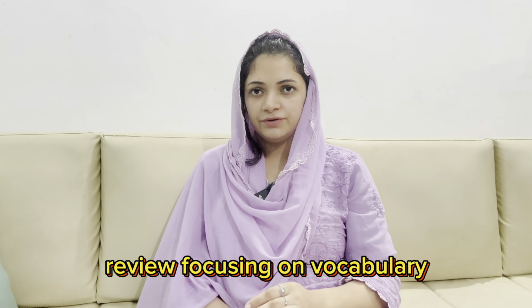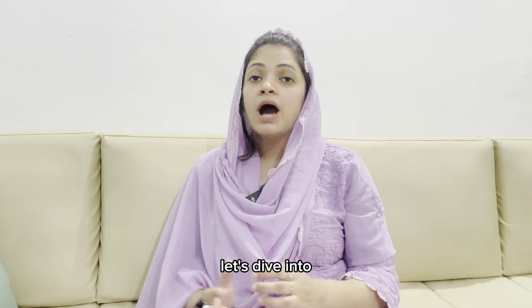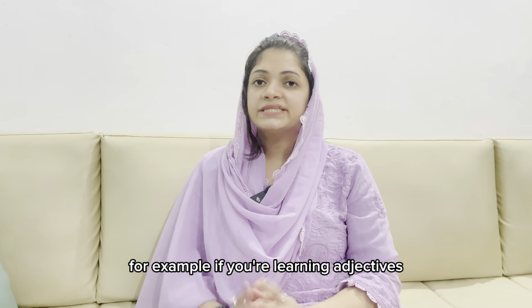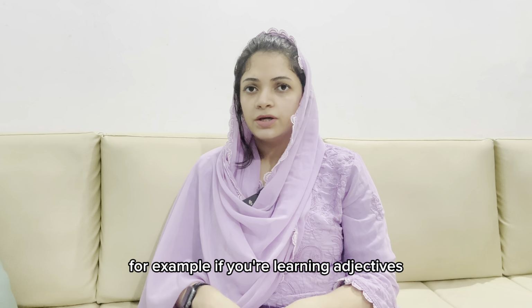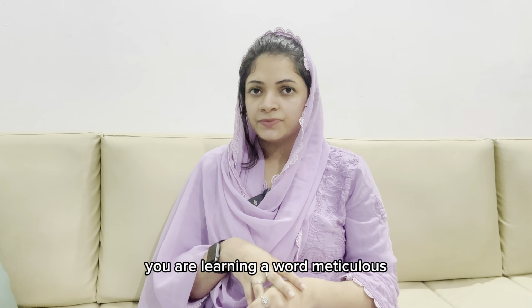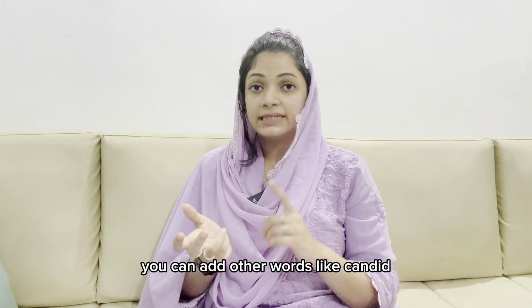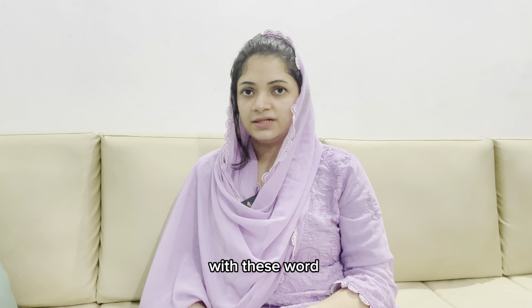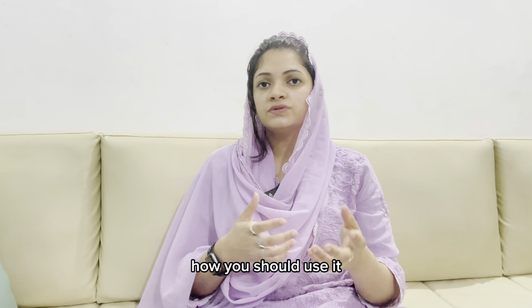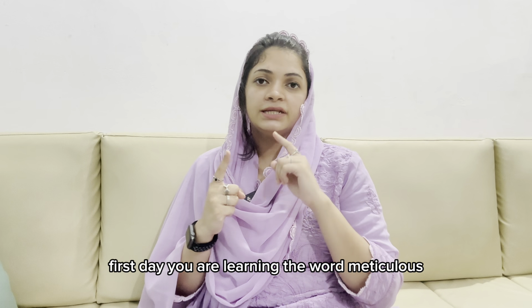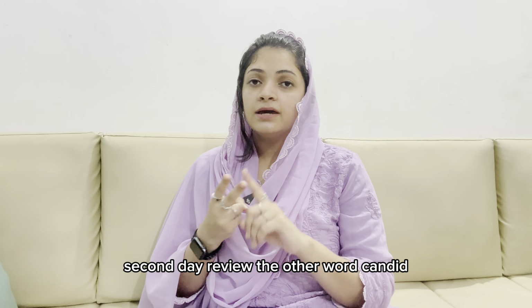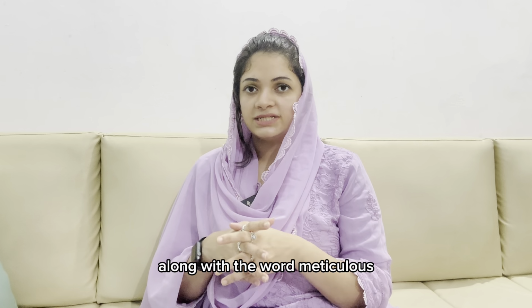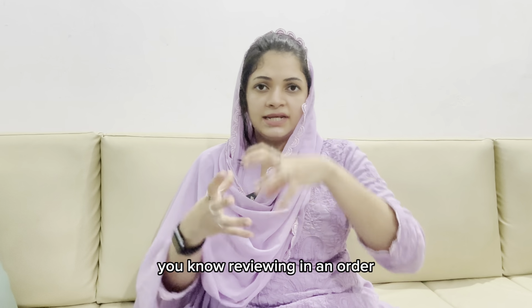Focusing on vocabulary. Let's dive into how to apply spaced repetition to vocabulary. For example, if you are learning adjectives, you are learning a word meticulous. You can add other words like candid, vibrant, oblivious, etc. with this word. You know how you should use it? I'll tell you. First day you are learning the word meticulous. Second day, review the other word candid along with the word meticulous. You know, reviewing in an order.